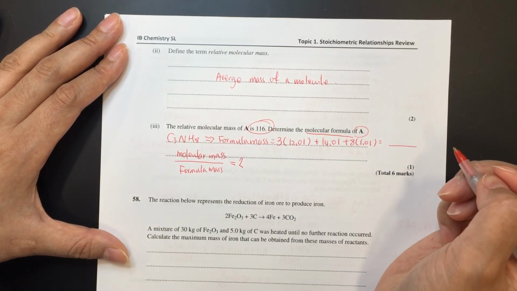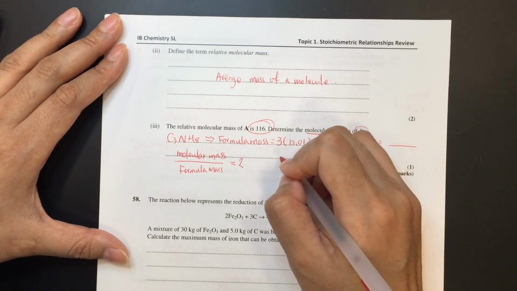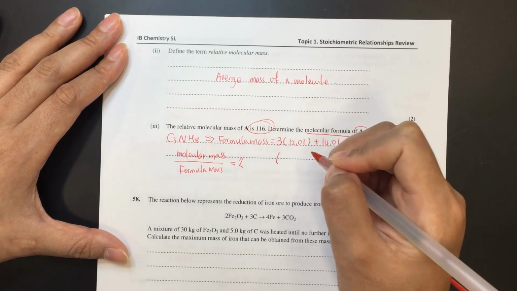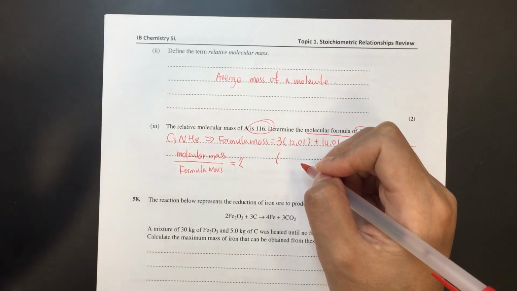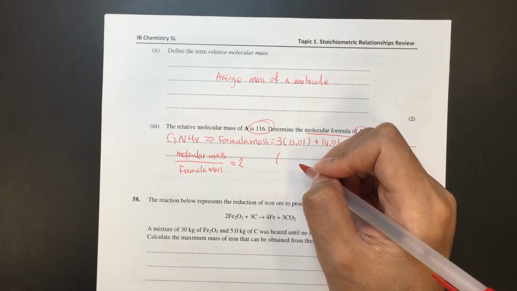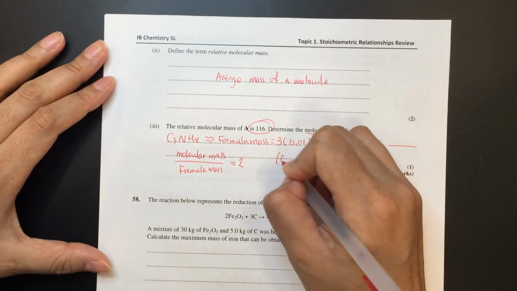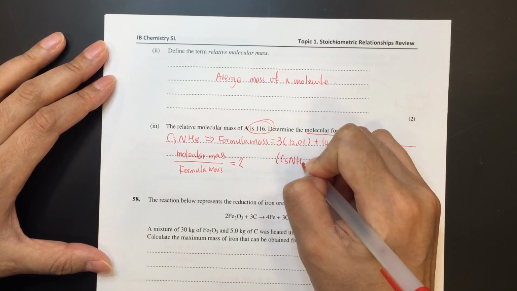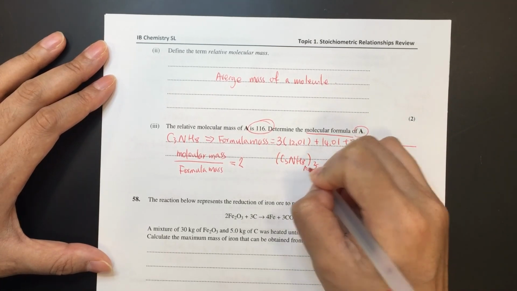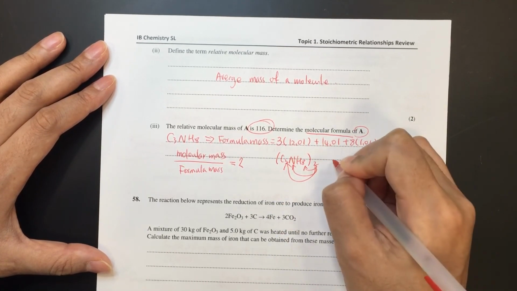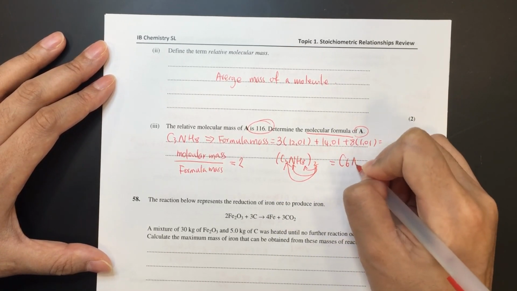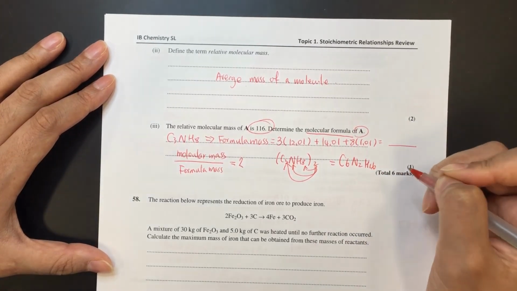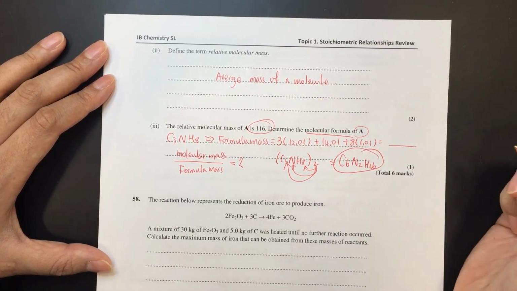So you get 2. Once you get this number, you're going to multiply this 2 with the empirical formula's subscripts, which is the C3H8 times 2. So you multiply it like this, right? Then you get C6H16. Okay?